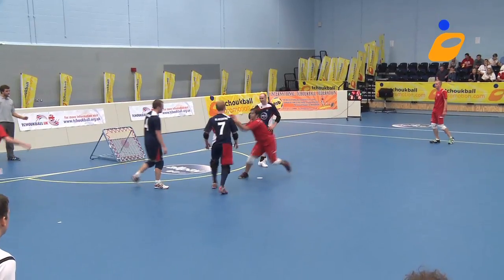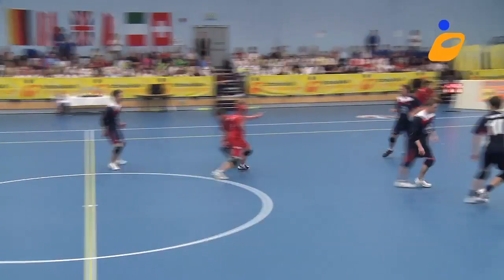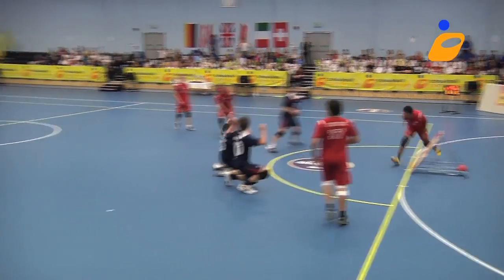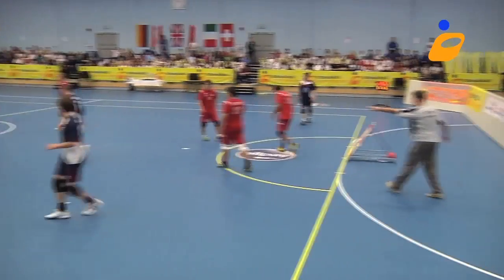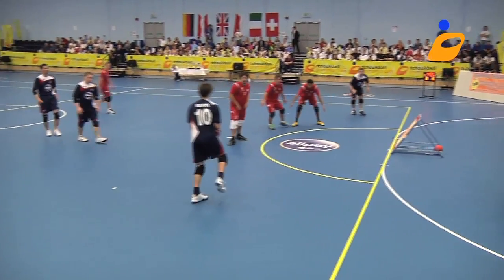The Swiss start with the ball in the centre of one end, return the ball through the centre pivot to the left-hand side, and the shot by Thibaut Coulard is deemed to be frame by the end referee.